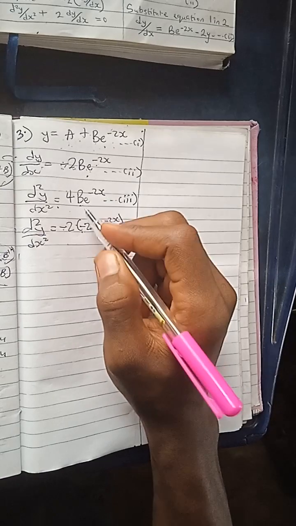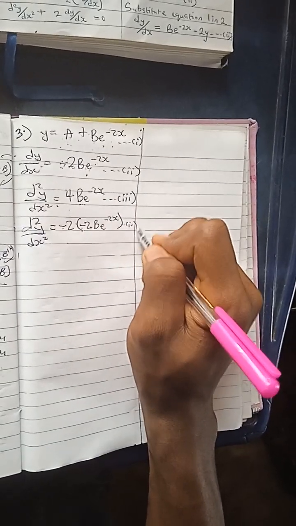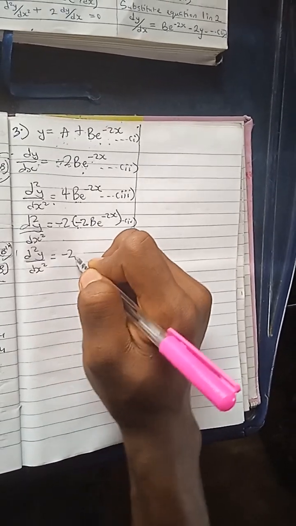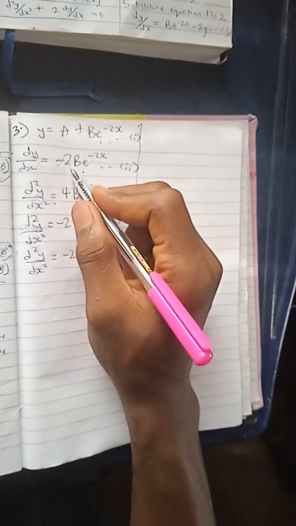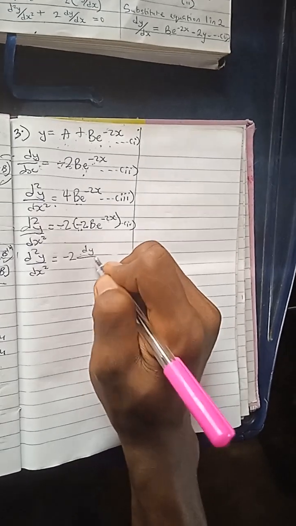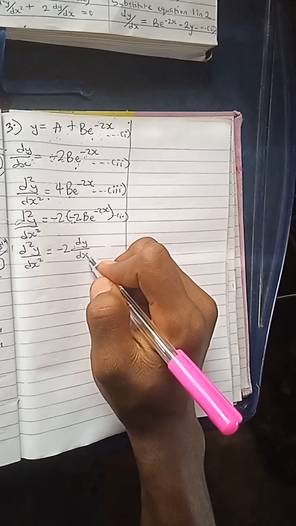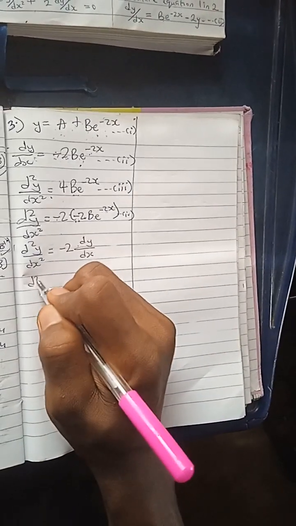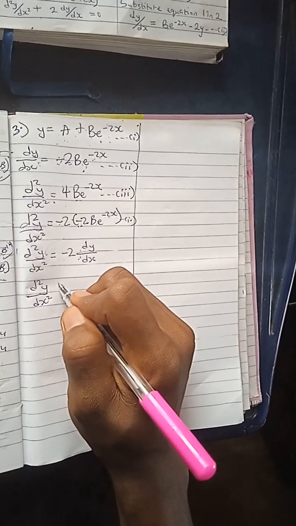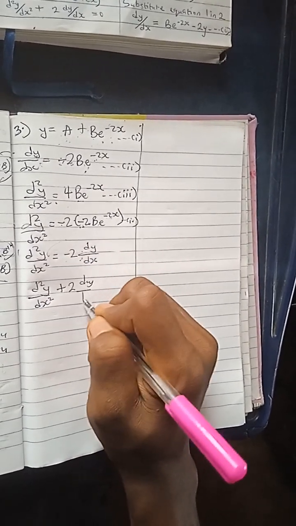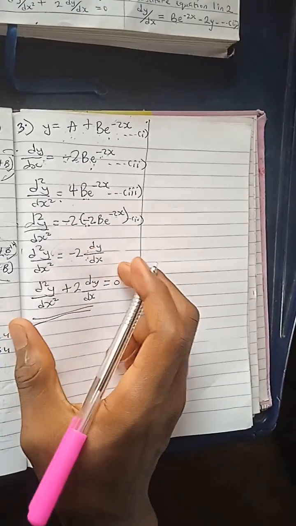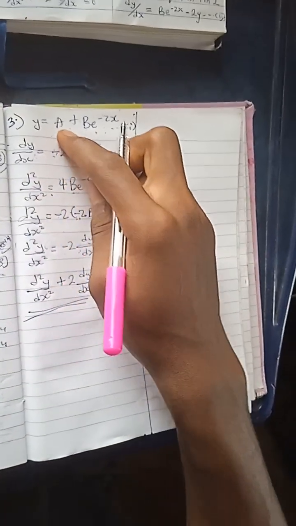So looking at this, it is still the same thing as this, equation 4. Therefore, we say d squared y over dx squared is equal to minus 2, since dy over dx is equal to minus 2b e raised to power minus 2x, so minus 2 dy over dx. Therefore, d squared y over dx squared is negative, crossing it over will give us positive, plus 2 dy over dx equal to 0. Therefore, this is our ordinary differential equation that corresponds to this equation.